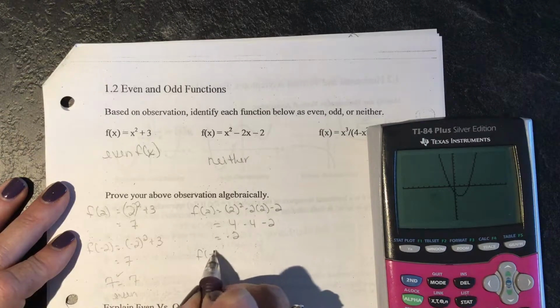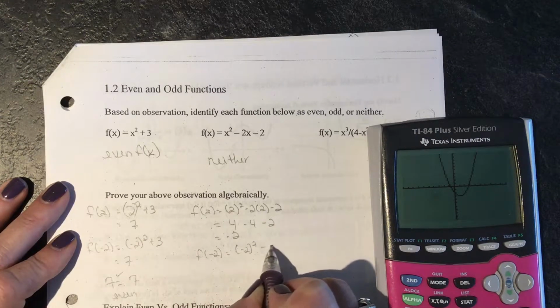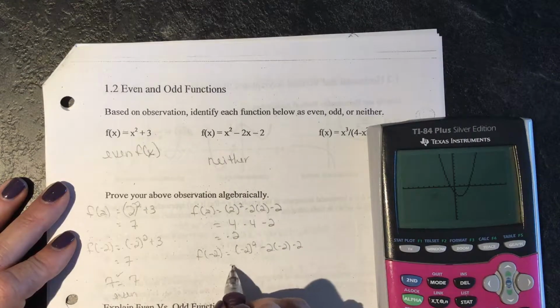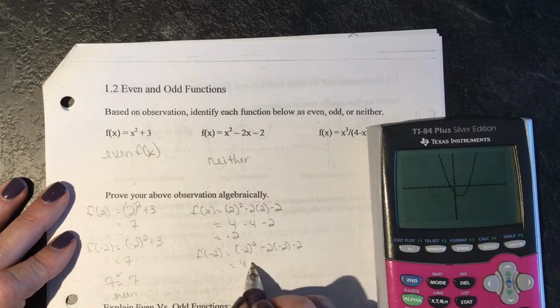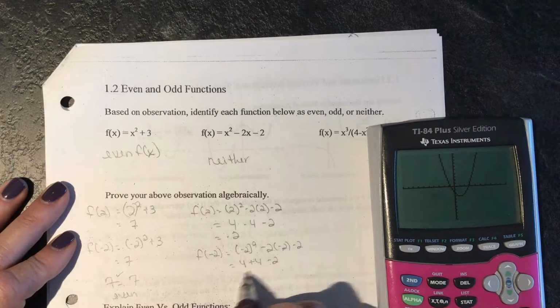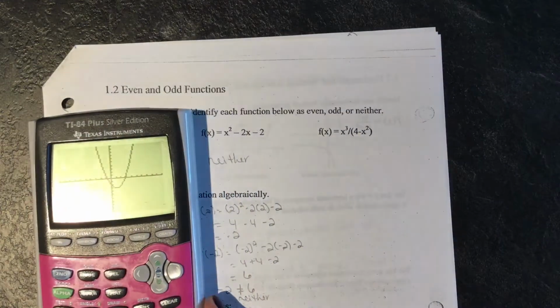Now I'm going to take the opposite of 2, and let's see what I get. Negative 2 squared is 4. Negative 2 times 2 is a positive 4, minus 2. 4 plus 4 is 8, minus 2 is 6. Negative 2 does not equal 6, so therefore it is neither. We verified that algebraically.